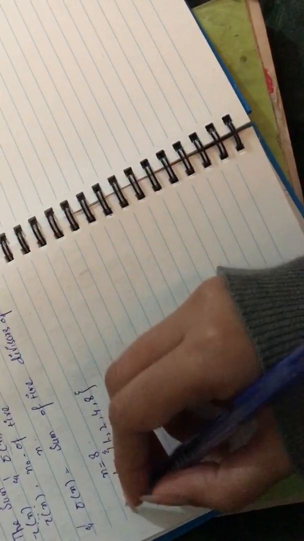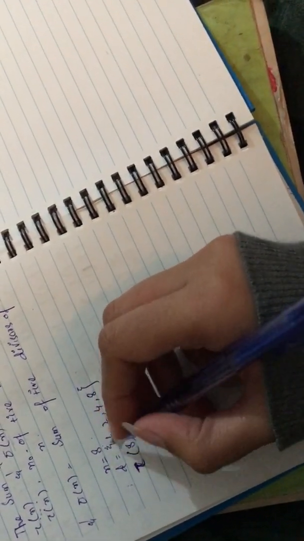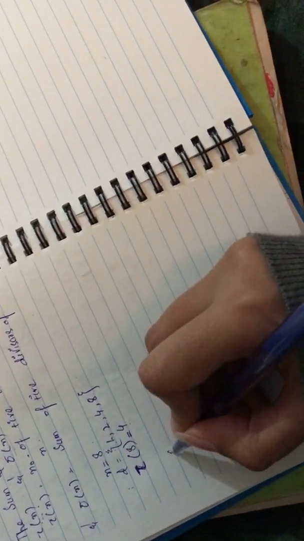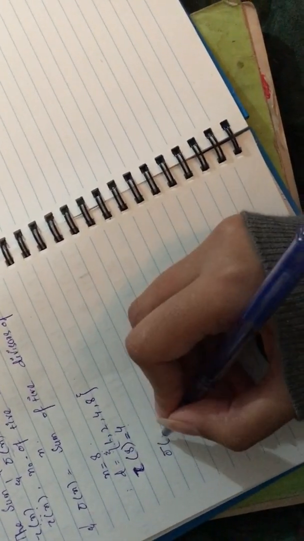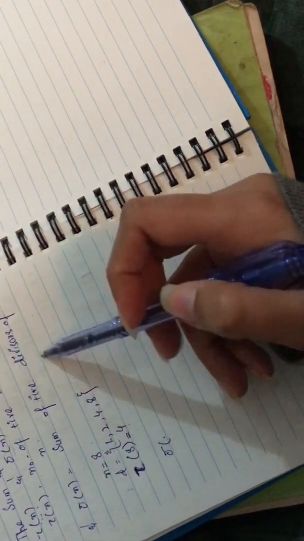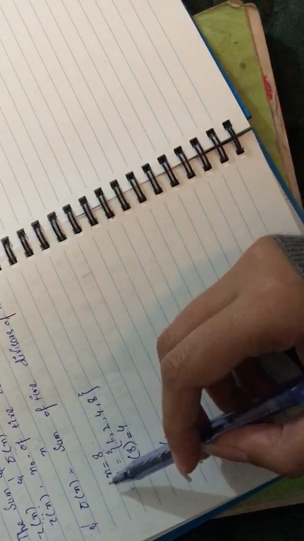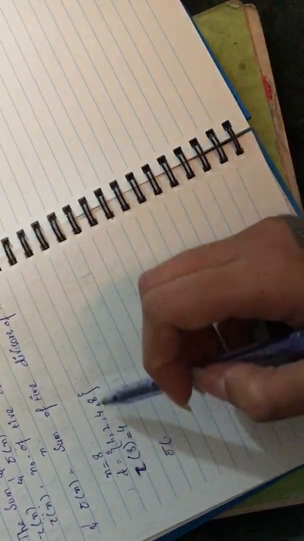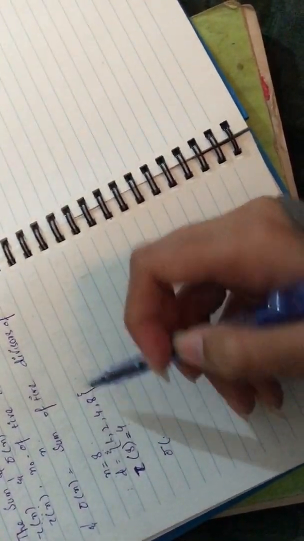Now further, taking this example, I am going to find the value of sigma of n. So the definition of sigma of n is basically the sum of the positive divisors of n. So n here is 8 and the divisors of 8 are 1, 2, 4 and 8.